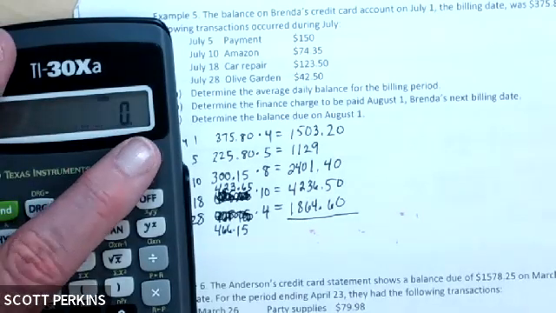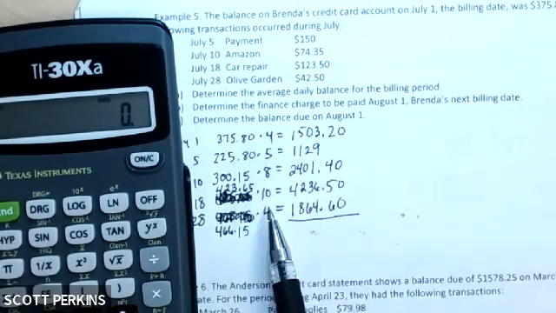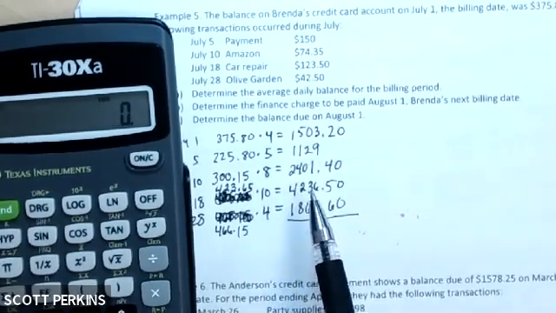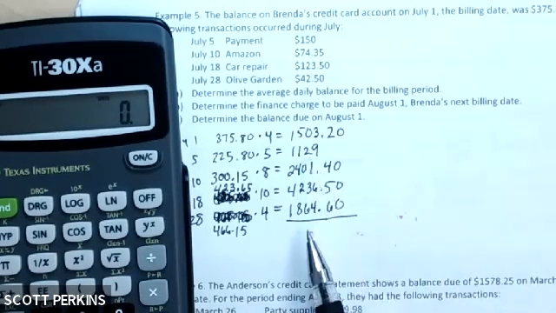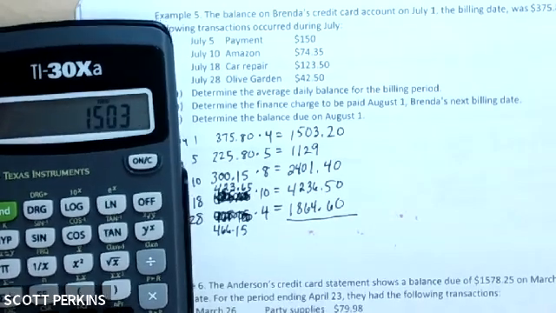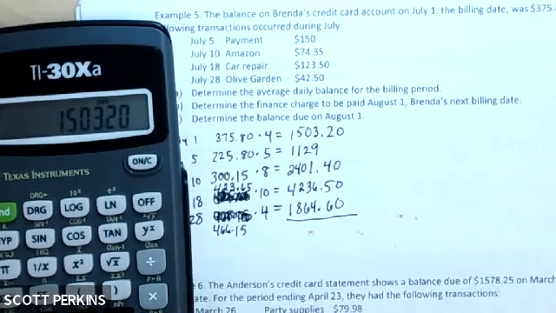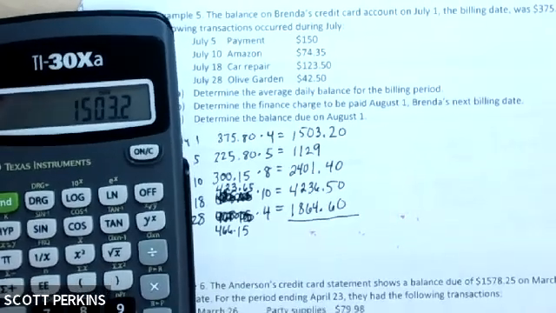Last thing we're going to do, this is the sum of the amount of money for each of those individual sets of days. The last thing we're going to do here, and then we're done with the big bulk of the busy work, we're going to add up those values. So I've got 1,503.20. Please confirm, because I have large fingers and I often hit the wrong button, as you've seen in this class.